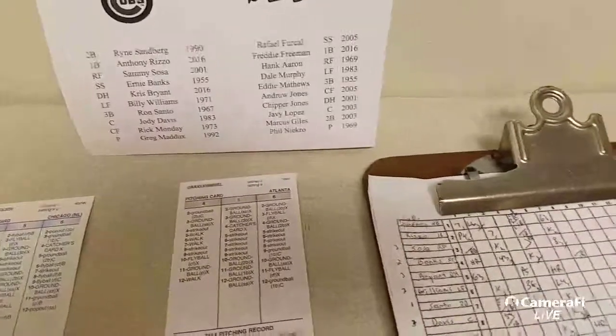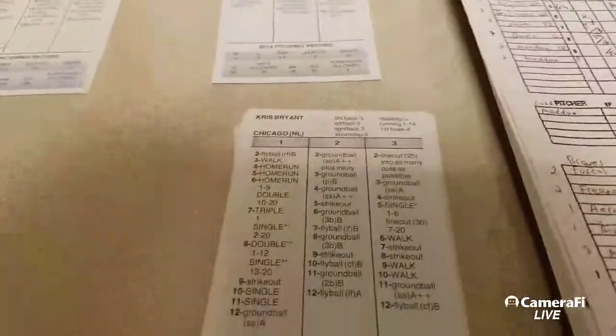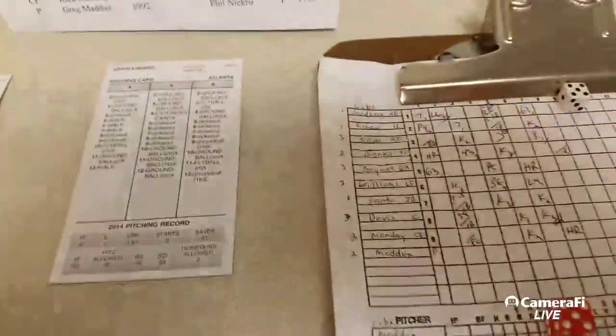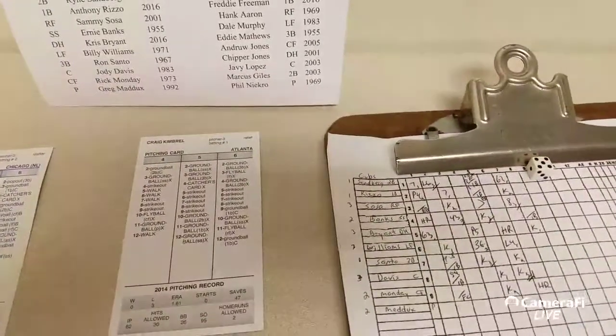And that brings up Chris Bryant, the DH. Chris Bryant playing DH today with Santo at third. It's a 5-7 against Kimbrell. And that's a strikeout. So Chris Bryant down on strikes. One away for Mr. Billy Williams.